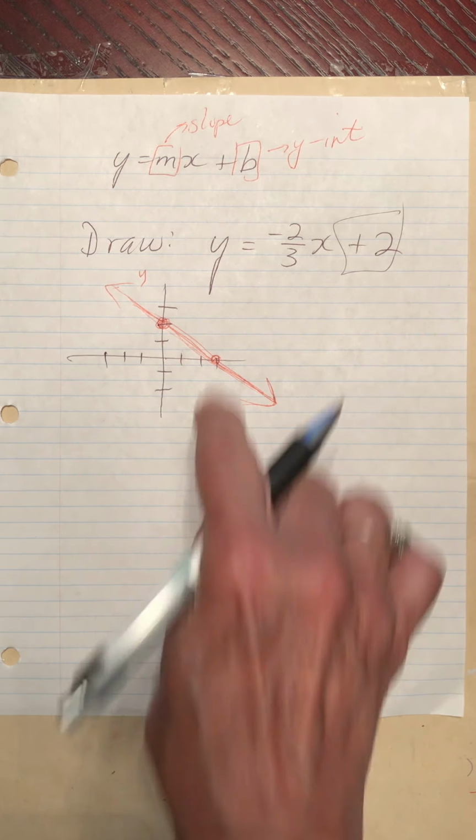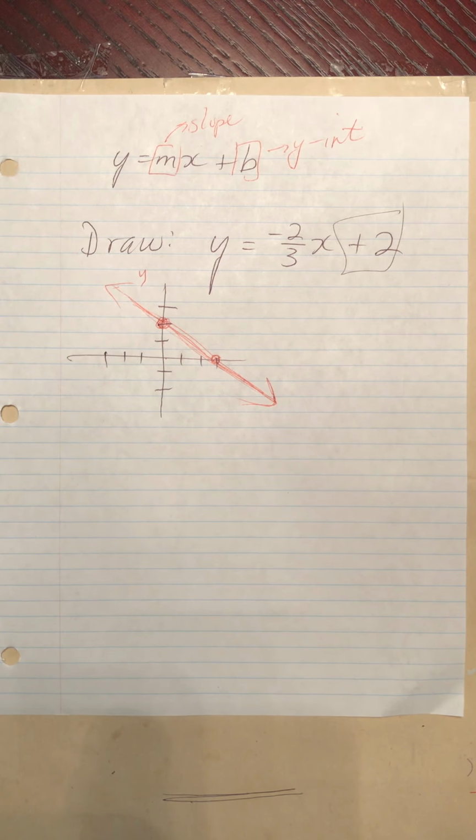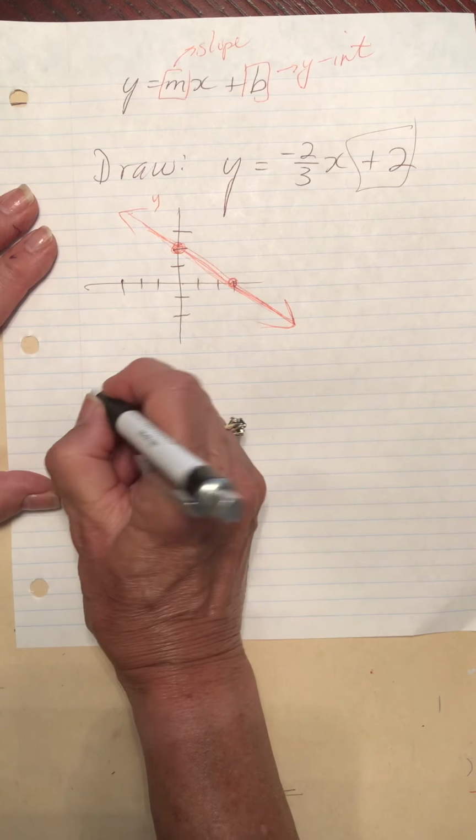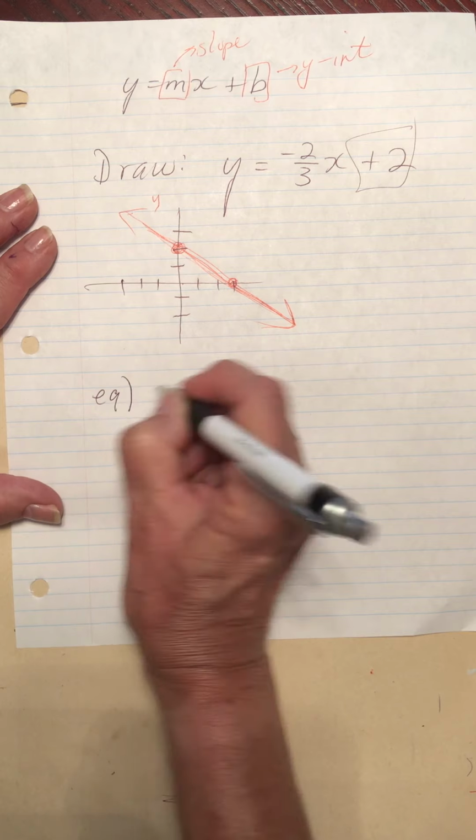What if it isn't? What if the y isn't all by itself? But if you know how to solve or isolate variables in equations, within a step or two, you could take whatever they gave you and make it look like this, okay? So we'll do 2 examples.